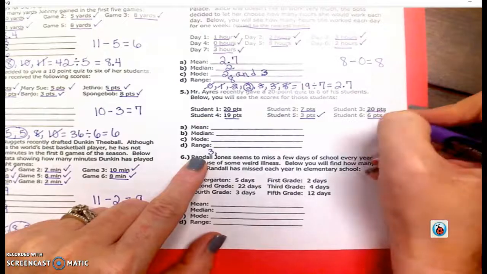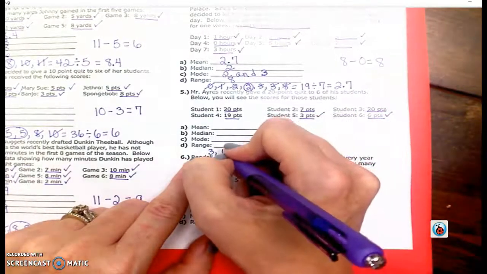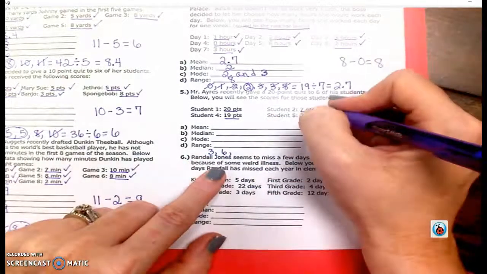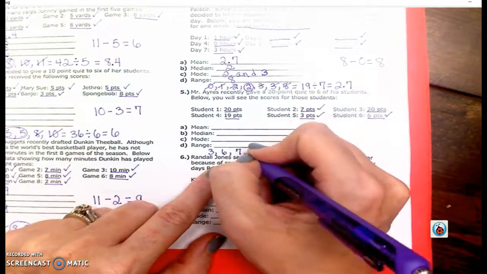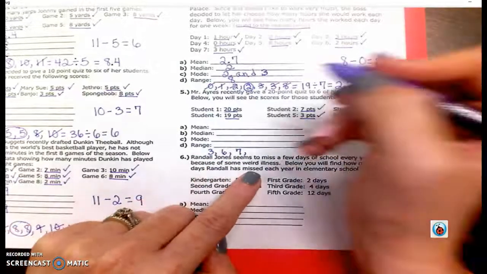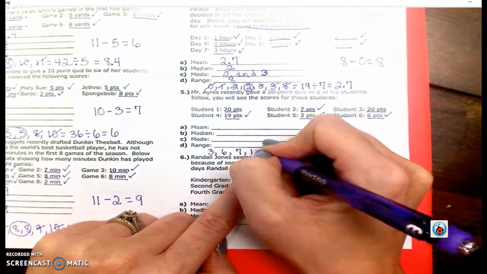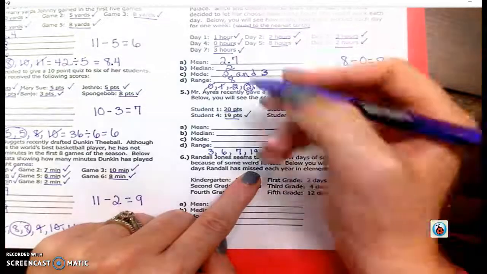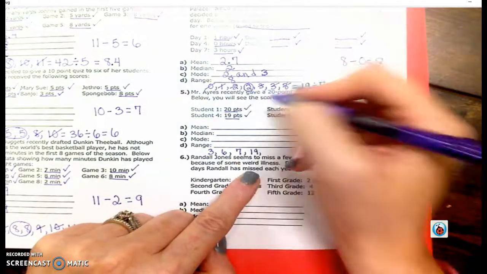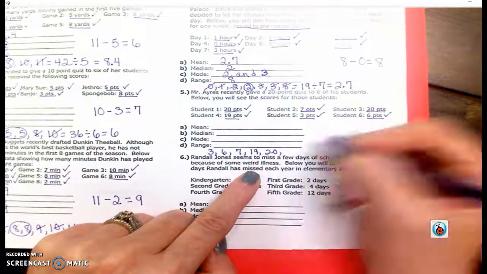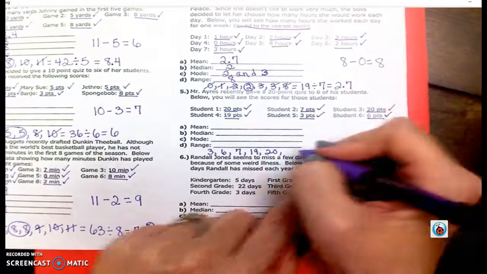And then we have 6 and 7 and 19. And then we have 20 and 20 over here.